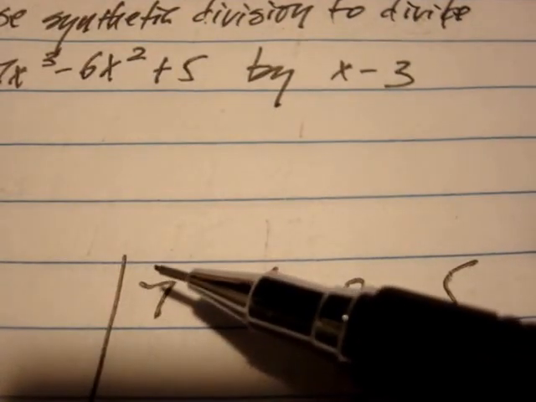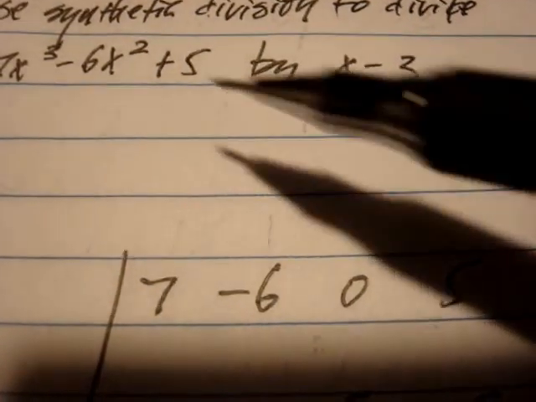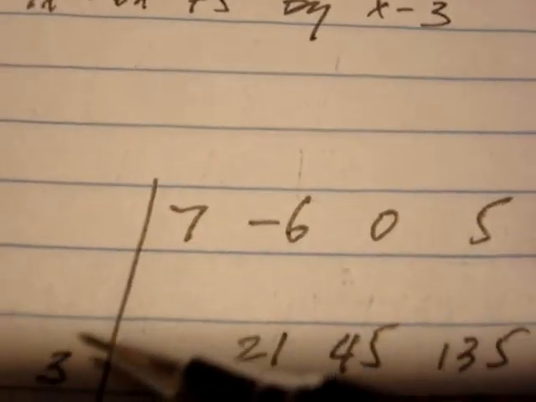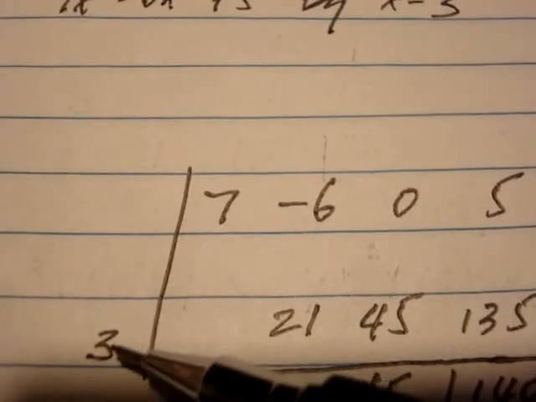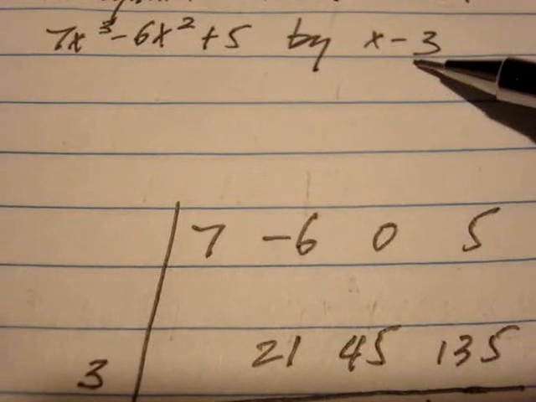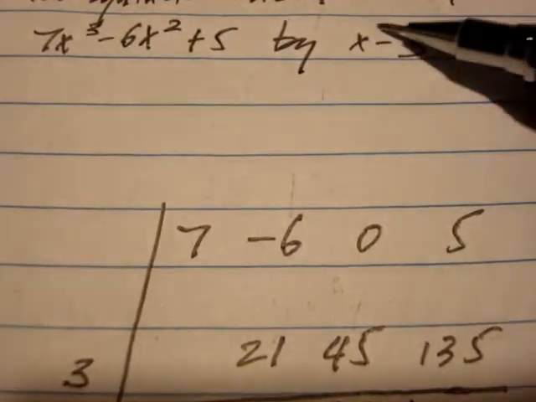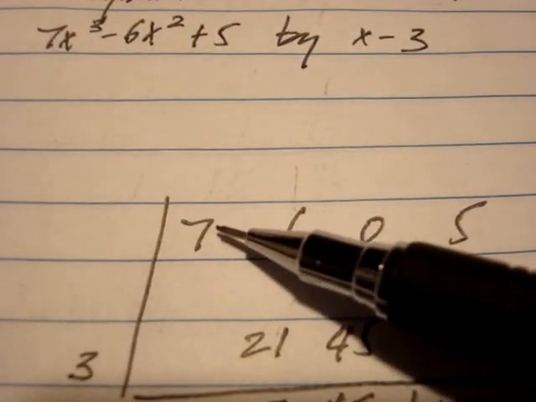Once you copy the given expression, in front of this vertical line you write down the 3 to represent x minus 3. You bring down the 7. You always bring down the first number.